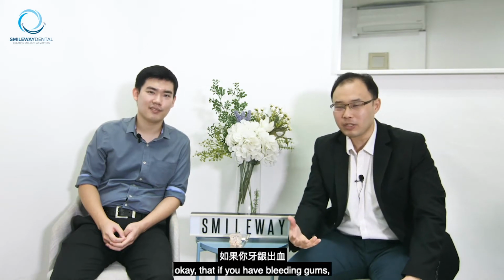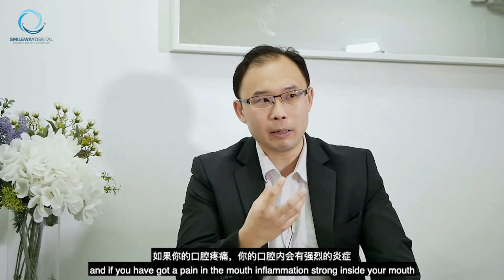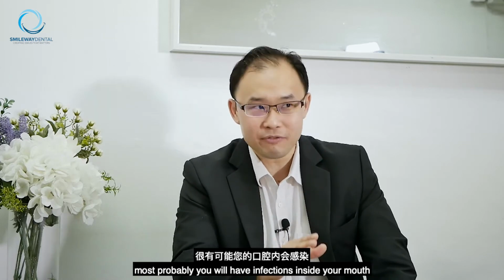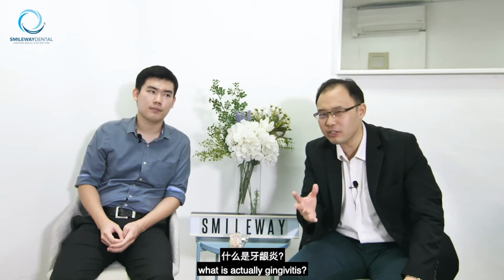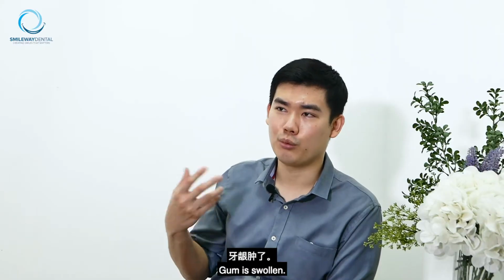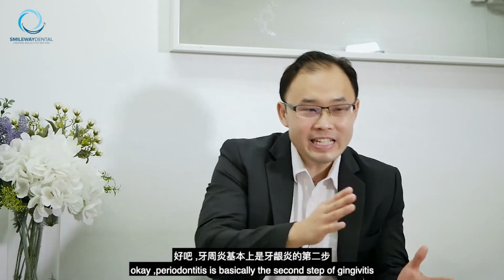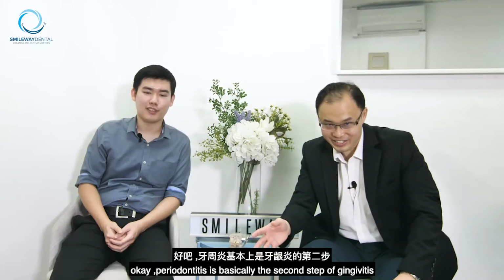So first of all, the difference. If you have bleeding gums, pain in the mouth or inflammation, we call it swelling inside the mouth, most probably you will have an infection inside the mouth, all right? And those infections can cause gingivitis and periodontitis. What is gingivitis? Gingivitis is basically an inflammation of the gums. The gums are swollen. Periodontitis is basically the second step of gingivitis. So it's an evolved form of gingivitis.